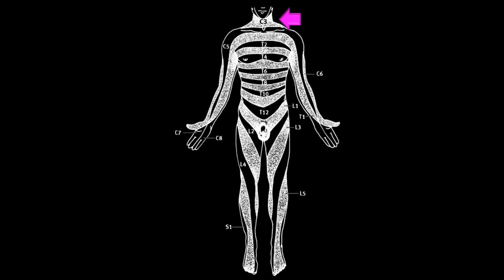A sensory level at C3 implies that only C2 and cranial nerve sensation, mainly trigeminal, are present. Remember, there is no C1 dermatome. Also remember that for this example, the deficit is bilateral, so no pain, thermal, or discriminative sensation is present at C3 and below on both sides.